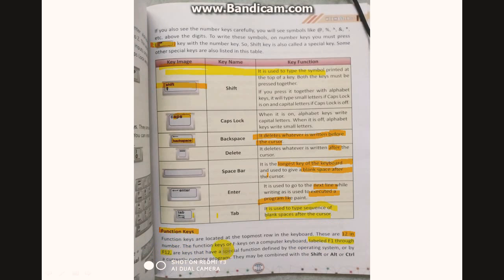They are used for special functions defined by the operating system. So Windows has defined some special functions, and for that these keys are used, or by the currently running program. Whatever program is running, those programs also have some special functions, and those functions are executed with the help of pressing these keys, either F1 or F2.